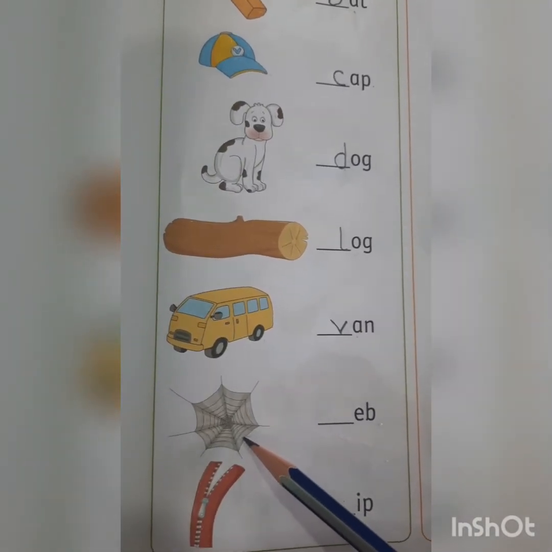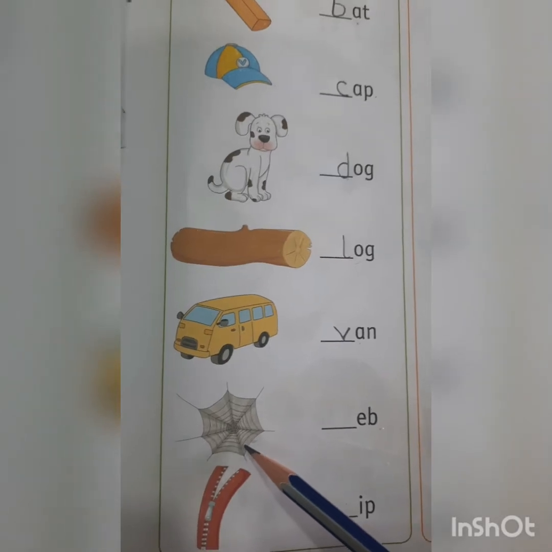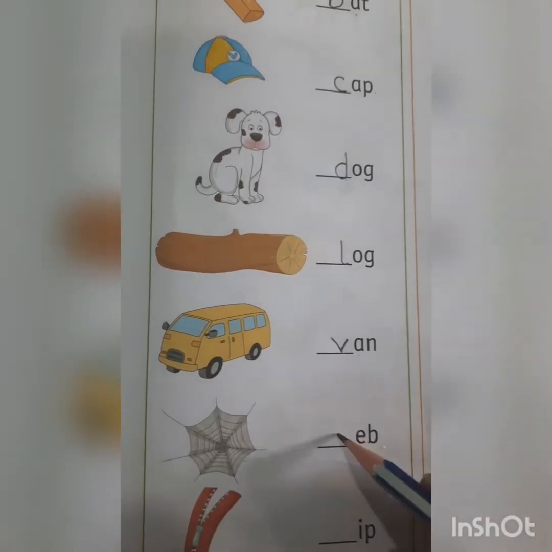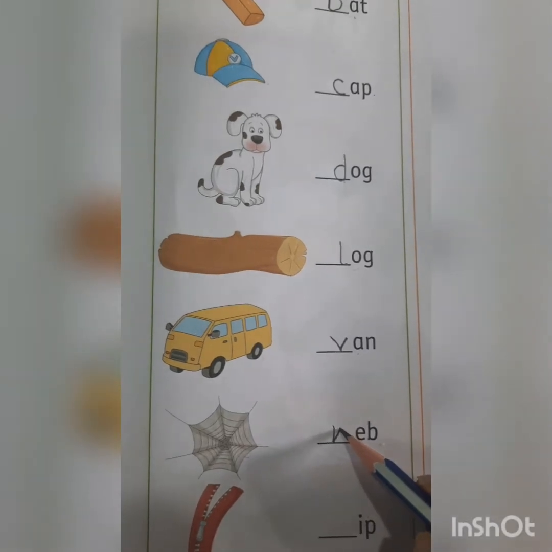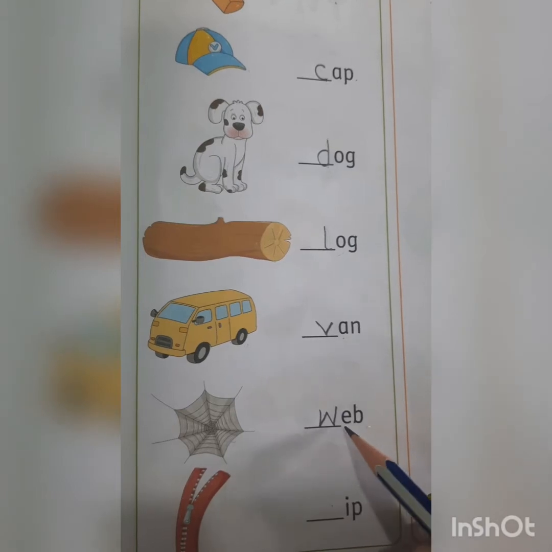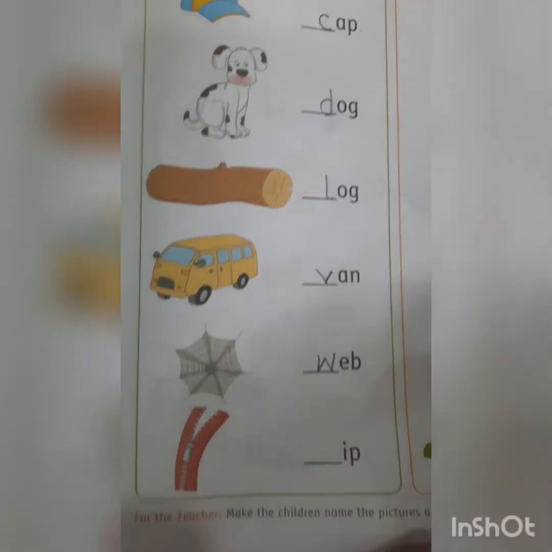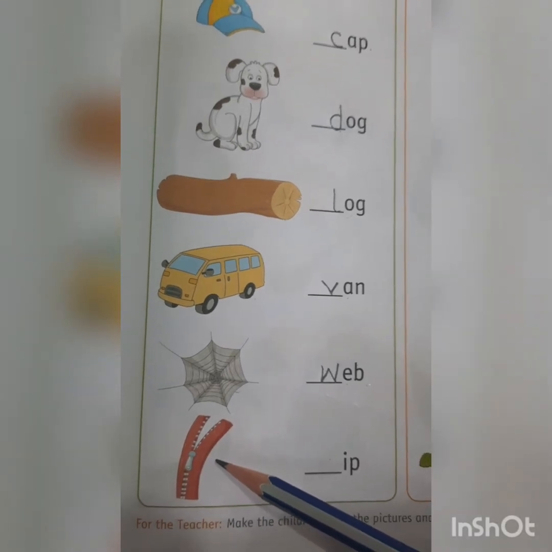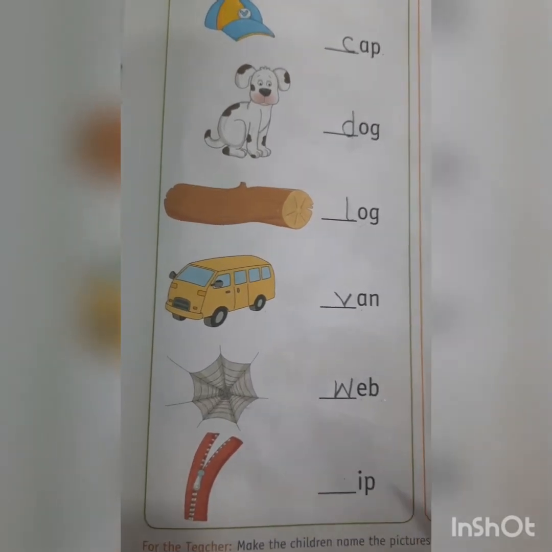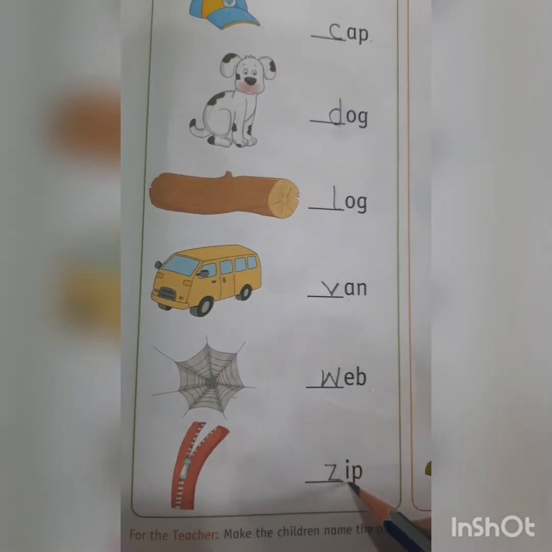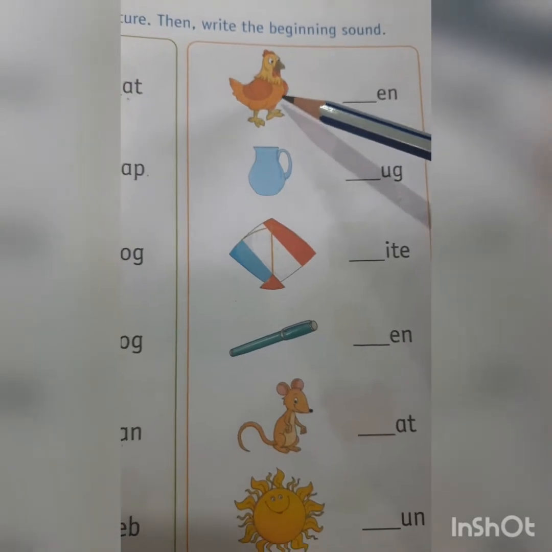Now let's see the next picture. What is this? This is a web. किसकी sound आ रही है? वह sound किसकी होती है? W. Small w. Right? E-B, web. W-E-B, web. Now what is this, children? This is a zip. Sound किसकी होती है? Letter Z की. So you have to write small z. I-P, zip.